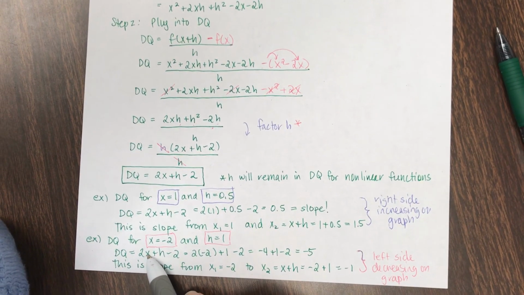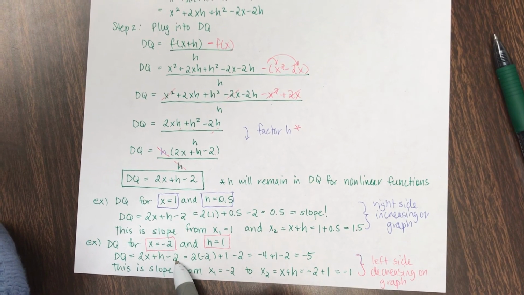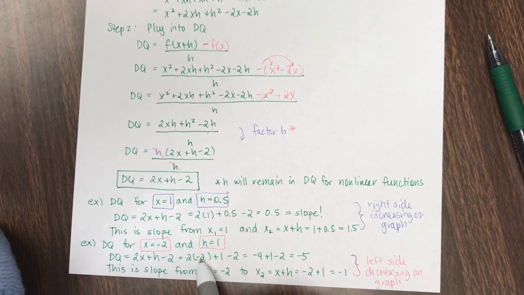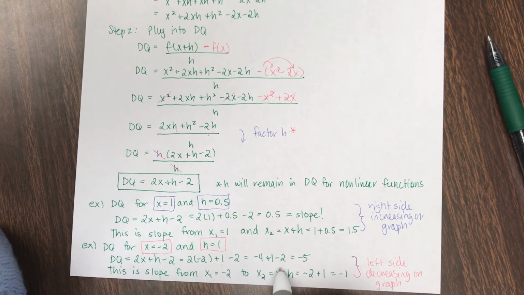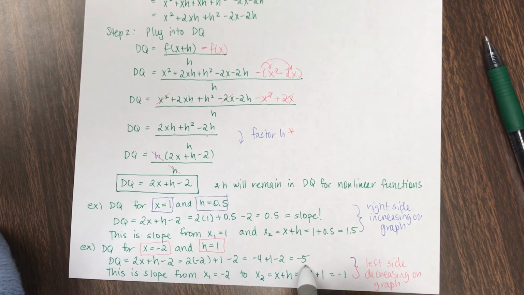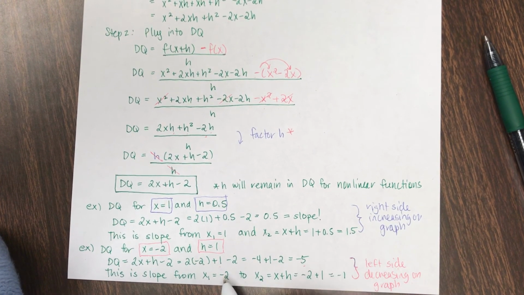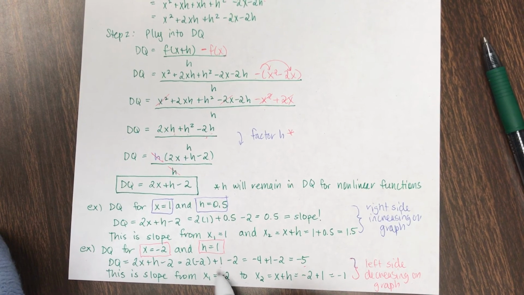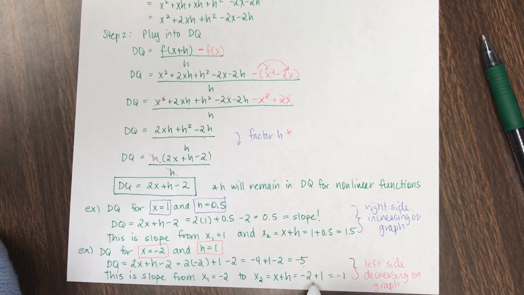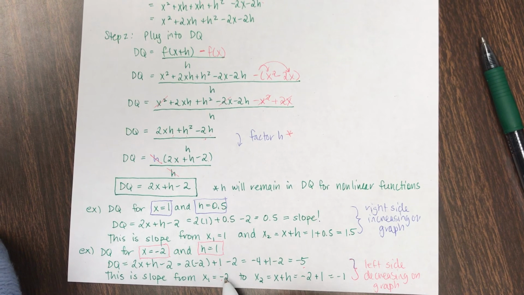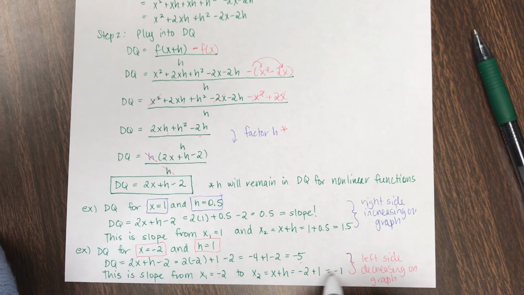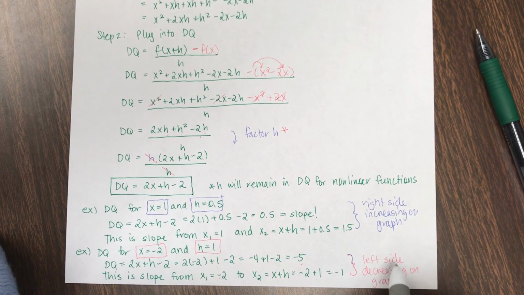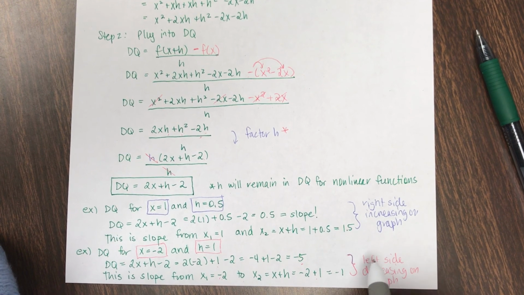So here's my difference quotient, 2x plus h minus 2. I'm plugging in x, I'm plugging in h, I'm working it out. I get a negative slope. What is this? It's just the slope. It's the slope from the starting point of negative 2, moving a distance of 1, so negative 2 plus 1 is negative 1. So the slope between negative 2 and negative 1. This is on the left side of the graph, so it's not surprising it's negative because our parabola is decreasing there.